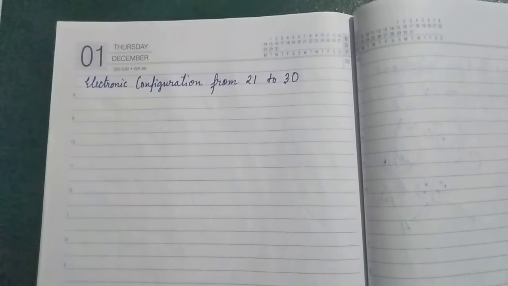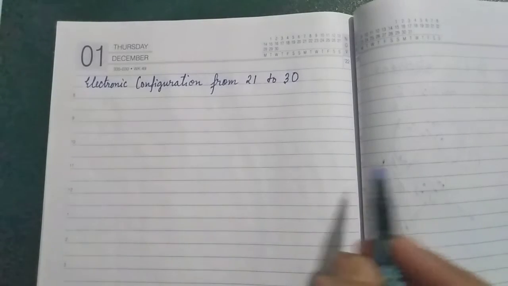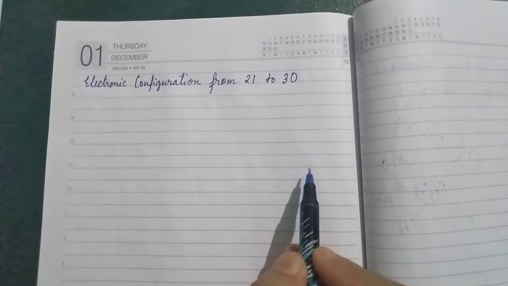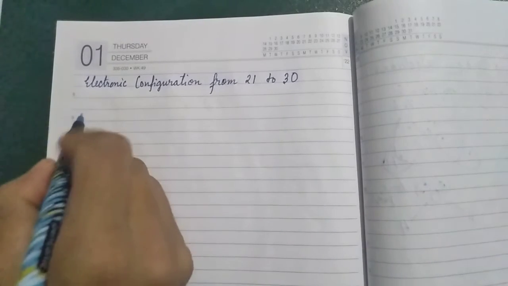Hello everyone. In this video, let us learn how to write the electronic configuration of the elements from atomic number 21 to 30. First of all, we have to know how to write the electronic configuration in the increasing order of their orbitals. So let us write it.